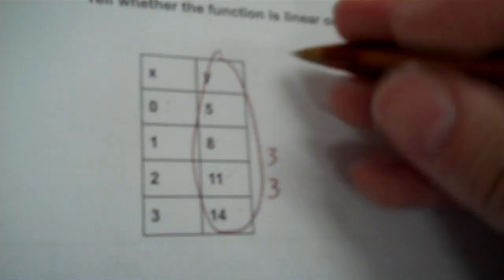Okay, tell whether the function is linear or nonlinear. Here's how to tell this. It's all about your y's. The x's are always going to be 0, 1, 2, 3. So 14 minus 11 is 3. 11 minus 8 is 3. 8 minus 5 is 3. Then it's linear because the rate of change is constant. 72 minus 12 is 60. 12 minus 6 is 6. 6 minus 2 is 4. That's nonlinear. Easy enough there.